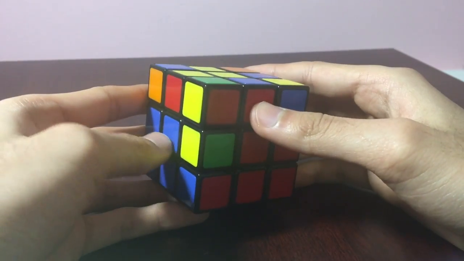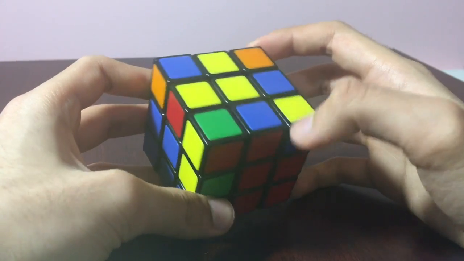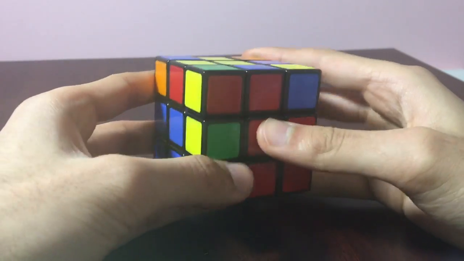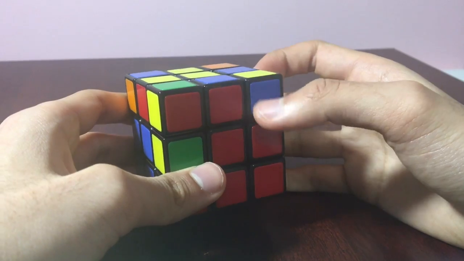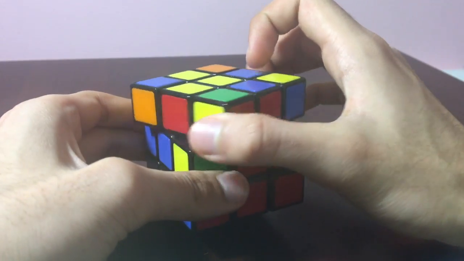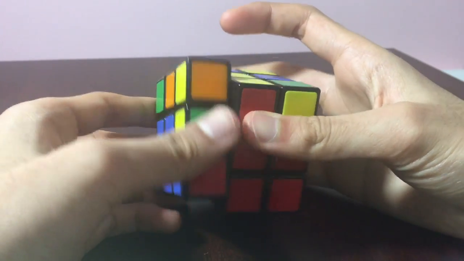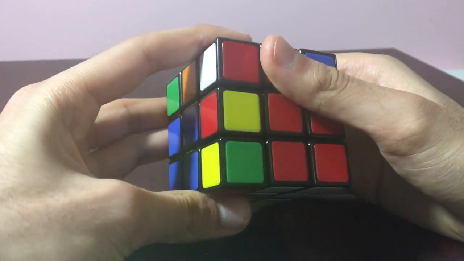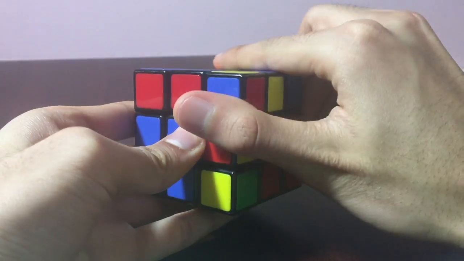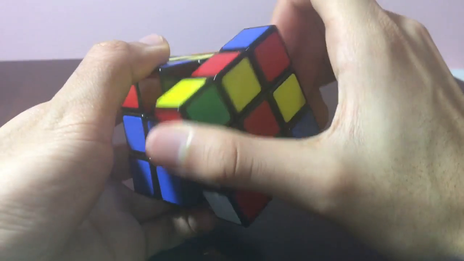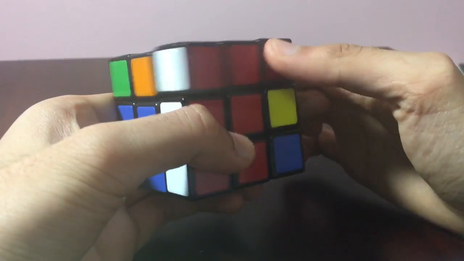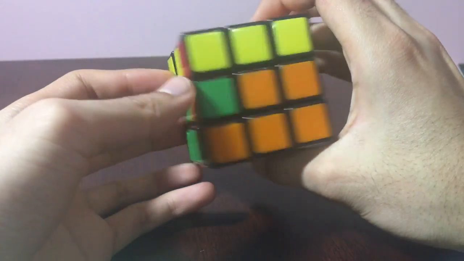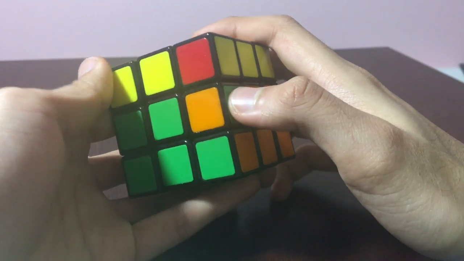We see that the blue is on the left, as it is on the top, and we need to bring this right here. Now we're going to do the left side algorithm once again. It goes up inverted, left inverted, up, left, up, front, up inverted, front inverted. Now we can look at our layer and we can see that there's one more edge.